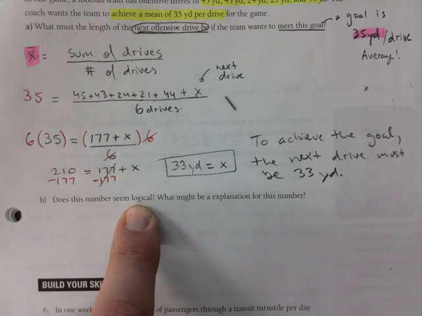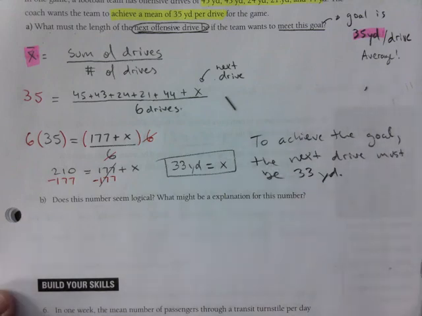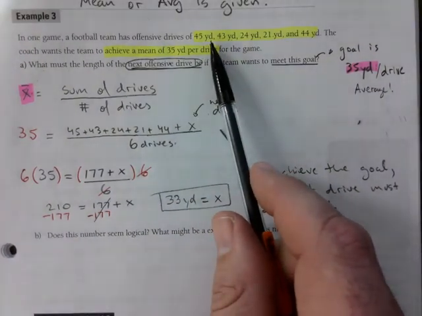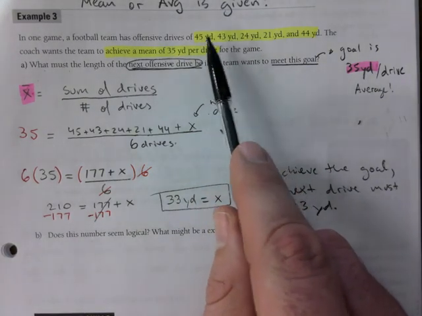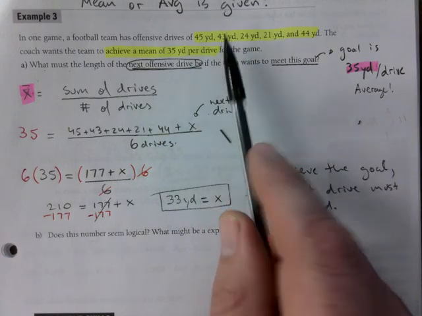Does this number seem logical? Yeah. What do you base it on? Right, previous data. You base it on previous data here. You look at, have they even come close or surpassed the 33 yards? Absolutely, right? The team has done that before. So yes, it's reasonable.